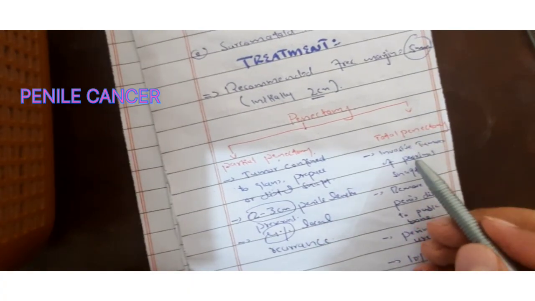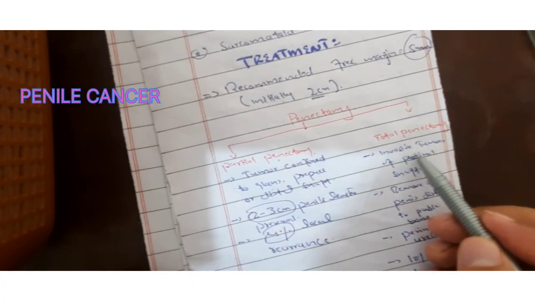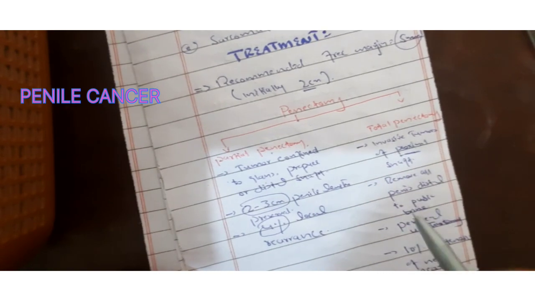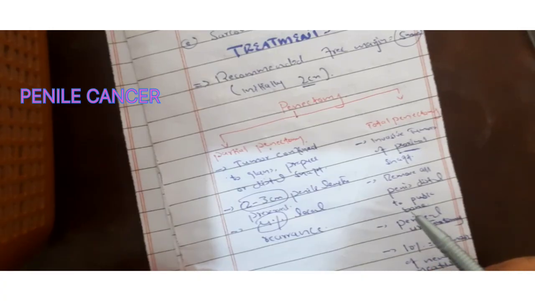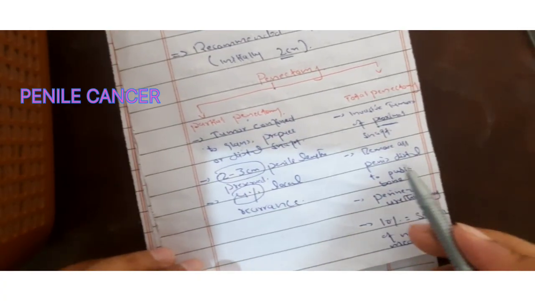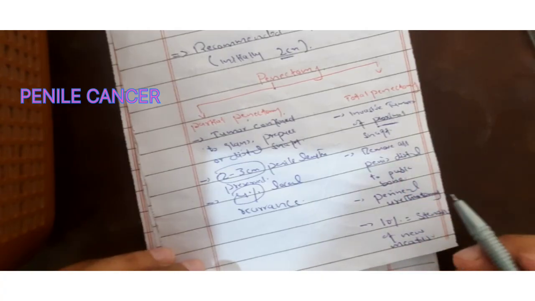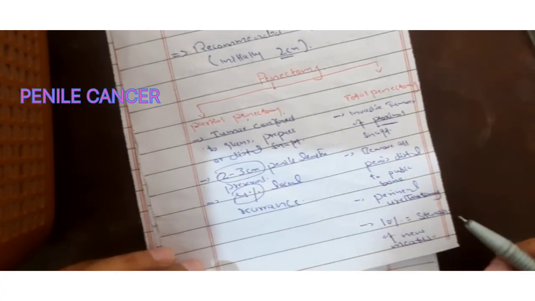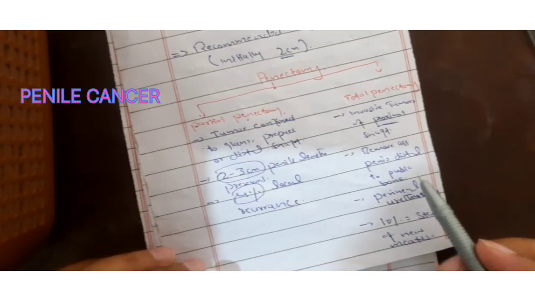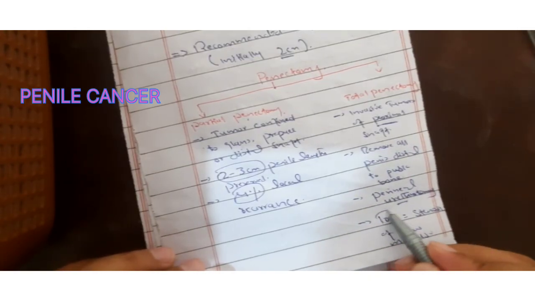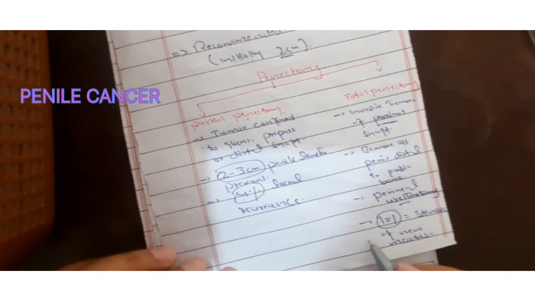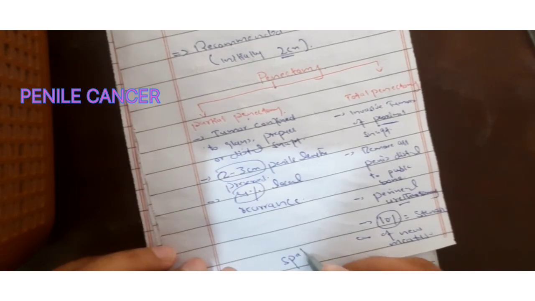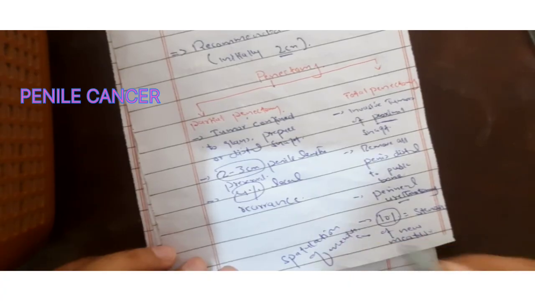Now coming towards total penectomy, it should be done when there are invasive tumors involving the proximal shaft. In total penectomy we remove all the penis distal to the pubic bone in order to achieve a negative margin. After total penectomy we do perineal urethrostomy so that the patient can void in the sitting position. After perineal urethrostomy, 10% stenosis of the new meatus occurs, and to avoid this stenosis we do spatulation of the meatus or new urethra.